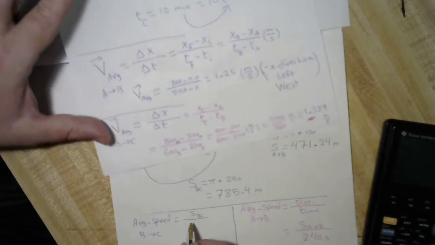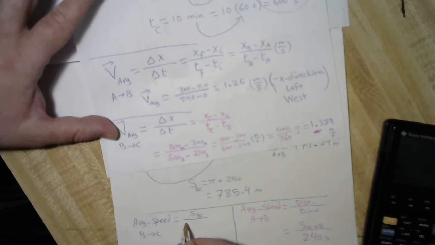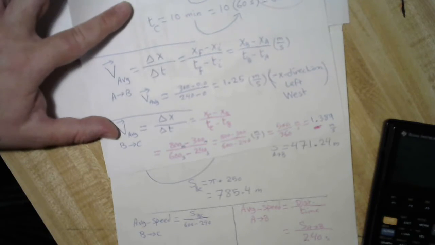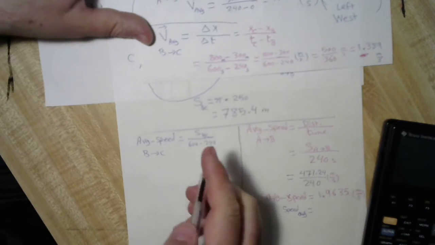So the time here is 600 minus 240 in seconds.